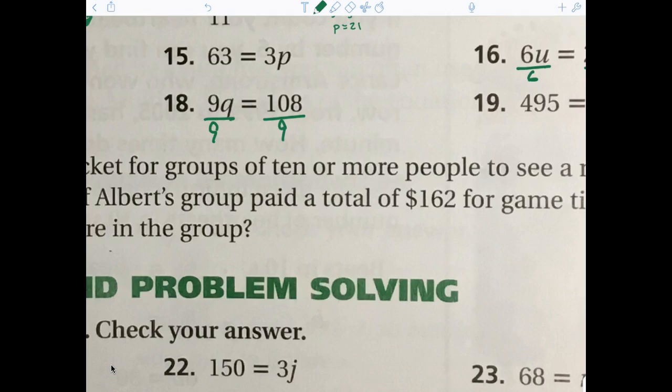Jack, how many times does 9 go into 10? One time. Now how many are left over? 1. So now you put a 1 in the top corner. So now it's just 9 goes into 18. Twice. There's your answer, Q equals 12. That's how simple this is. Come on, that's not that hard, guys. 9 times 12 is 108, right?